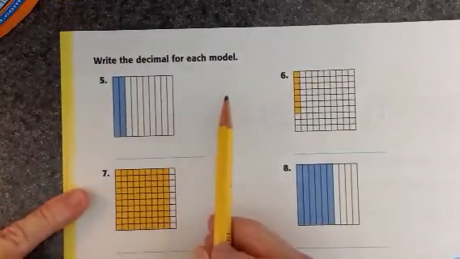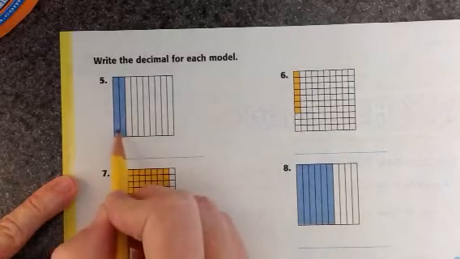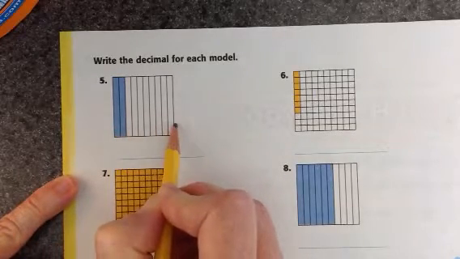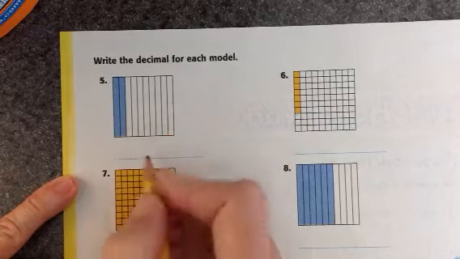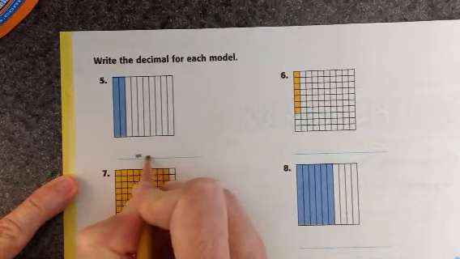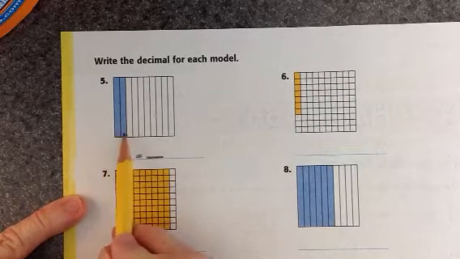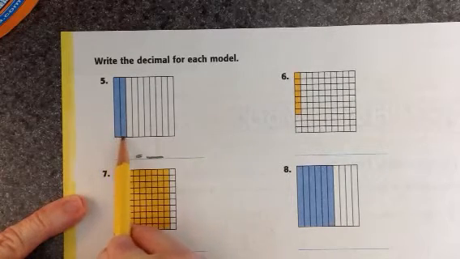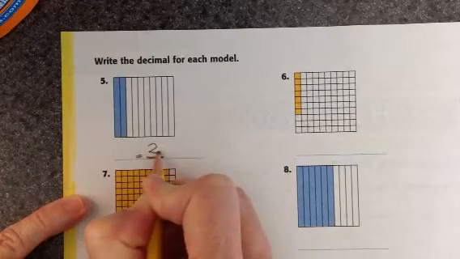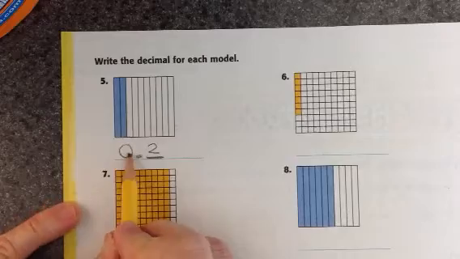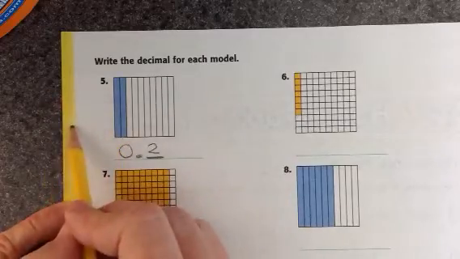This time we're going to write a decimal for each model. So I'm going to have to count and see how many spaces there are all together. This one has tenths, which tells me my number is going to be in the tenths place. So I'll count how many I have. I have 2 at this point. So my answer is going to be 2 tenths. And it's smart to put a 0 at the beginning to show that there aren't any whole units.